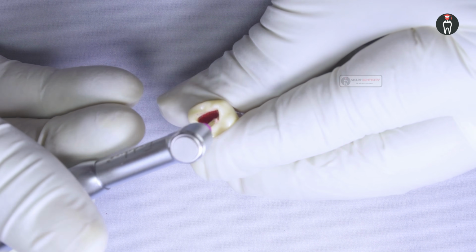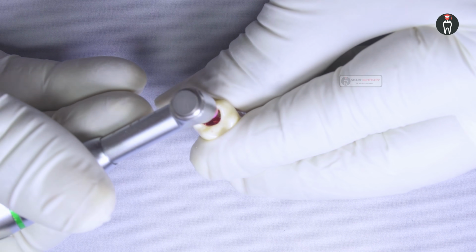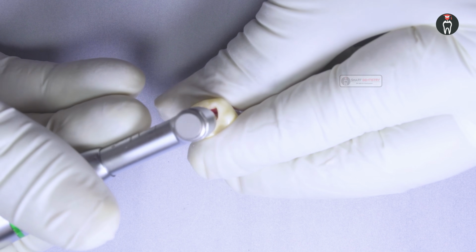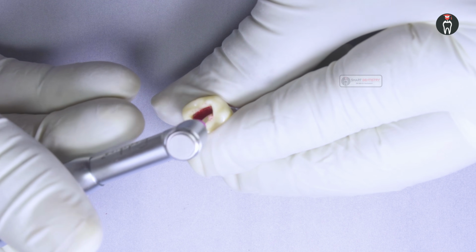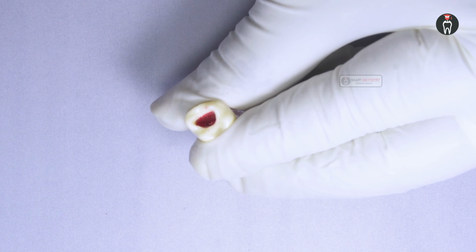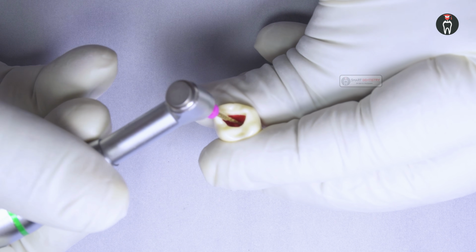The advantage of the brushing motion is it enlarges the coronal part of the canal wider, so that the file will not make contact with the coronal portion, and the chances for screw-in are reduced.